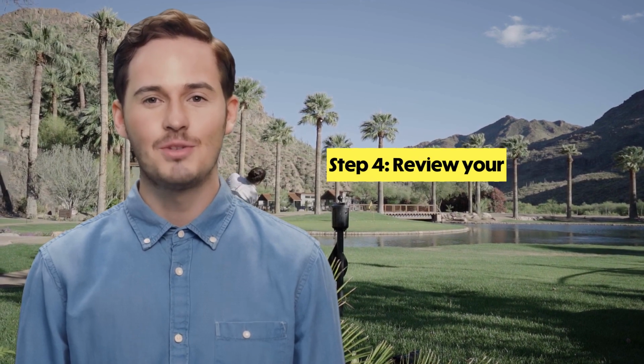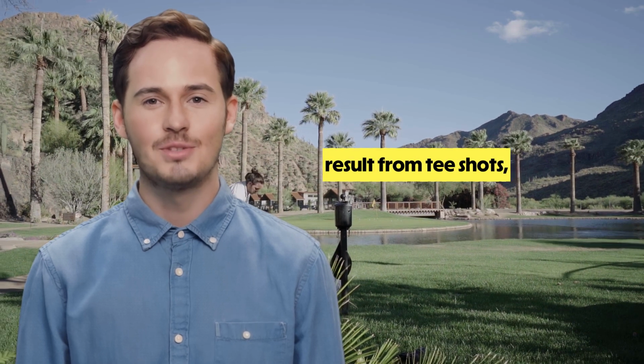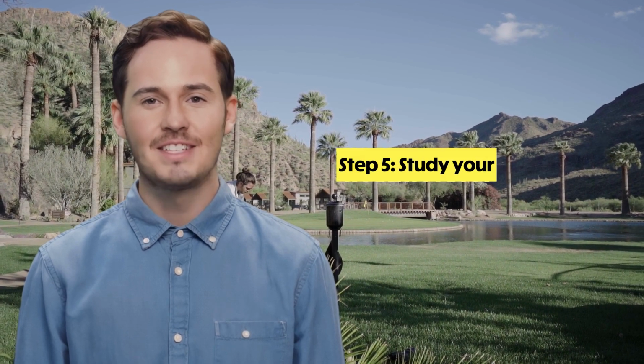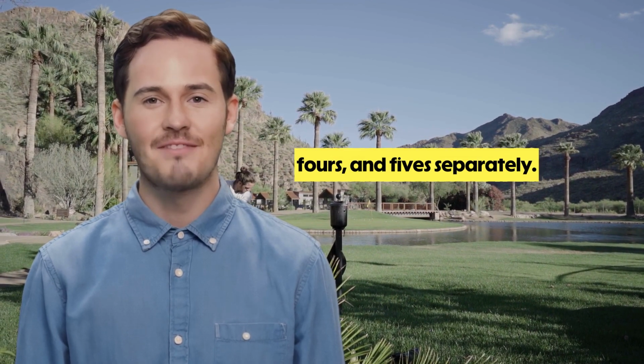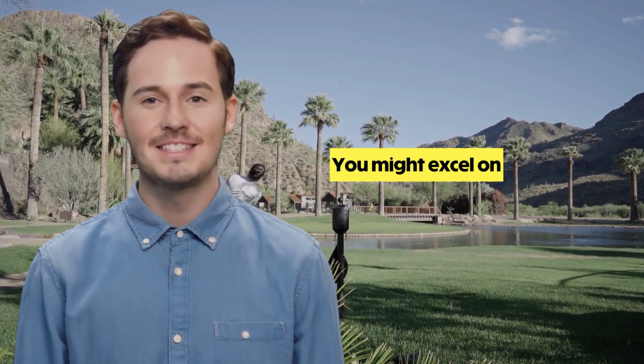Step 4. Review your scoring patterns. Identify where most strokes are lost. Do doubles and triples result from tee shots, approach shots, or short game failures? Step 5. Study your performance on par 3s, 4s, and 5s separately. Different hole types reveal different skill requirements. You might excel on par 5s but struggle on par 3s.